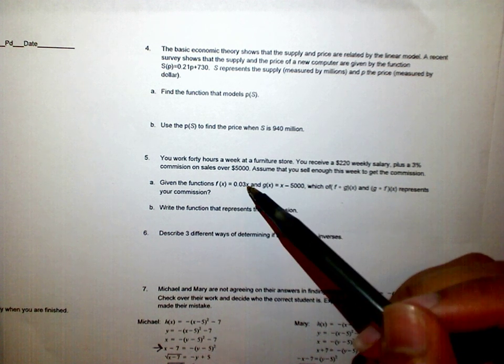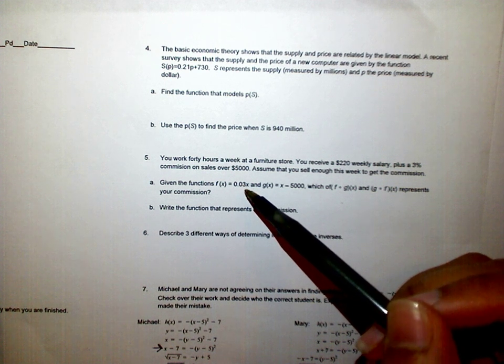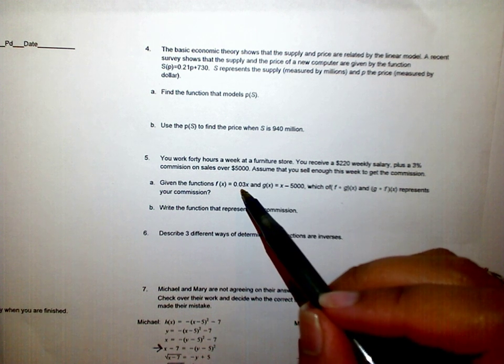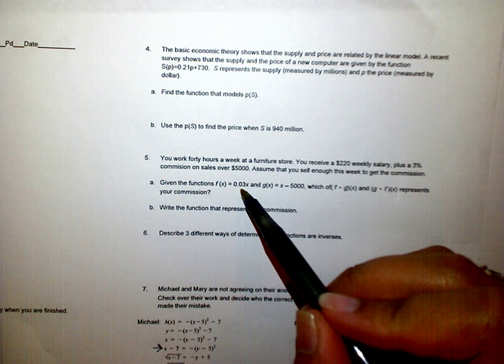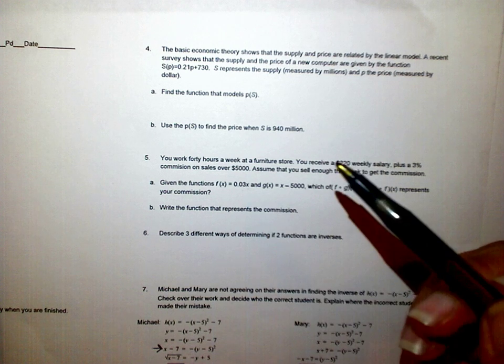I know I'm going to be substituting into f of x because to figure out the commission, it's 3% of the sales. So in function f, I'm multiplying 3% times some value x. So f of g of x is going to be the function that represents the commission because I'm going to be substituting something into the function f, which is what I need.